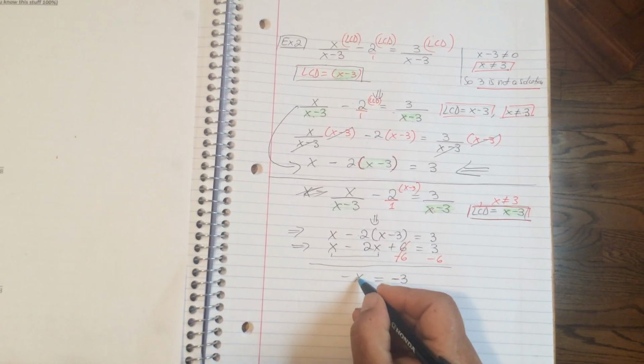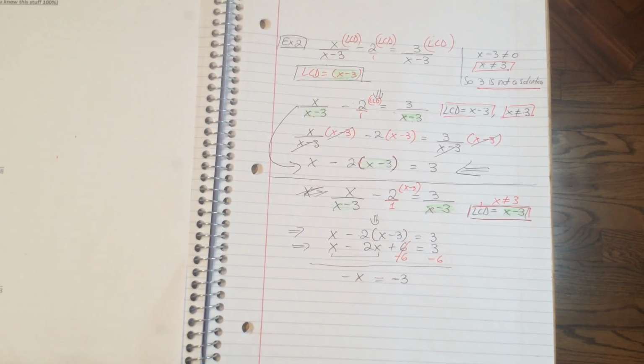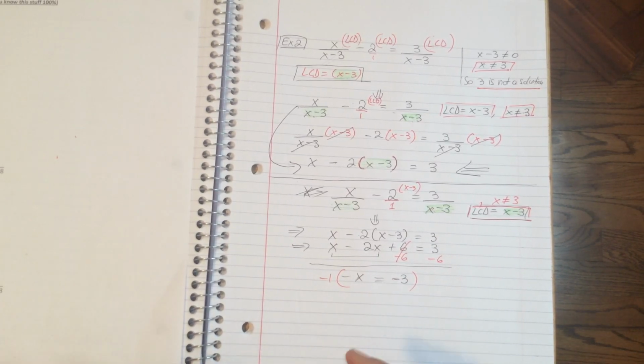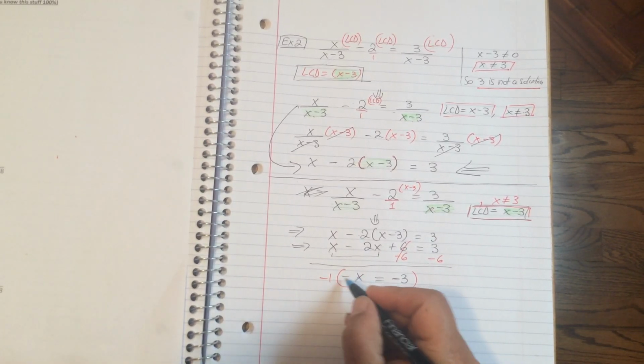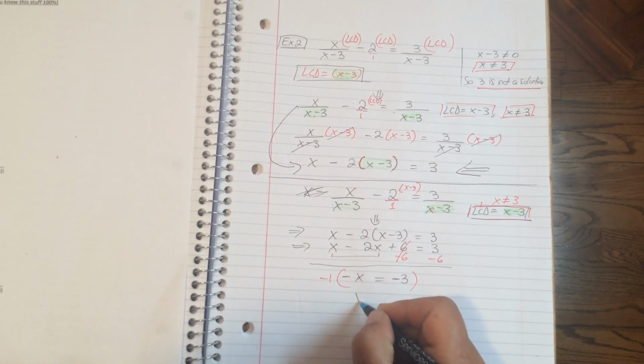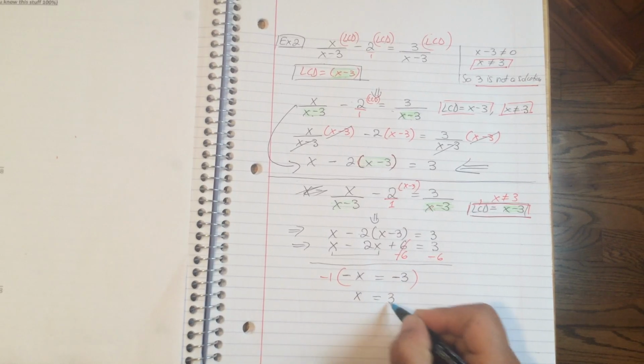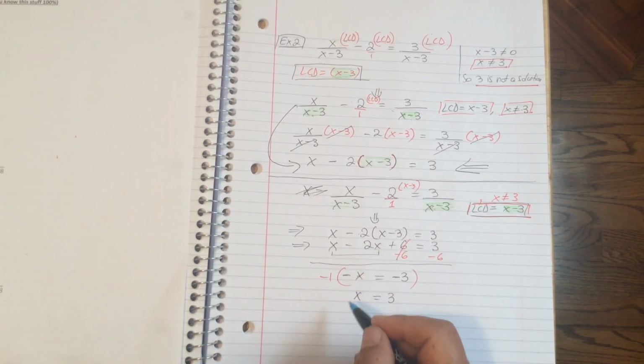And to make this negative x a positive x, I just multiply through the equation by negative 1, which means just change the sign. So it is negative, change the sign, make it positive, and also change the sign of the other side.